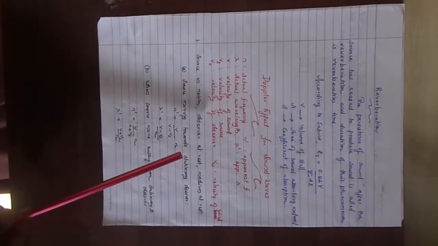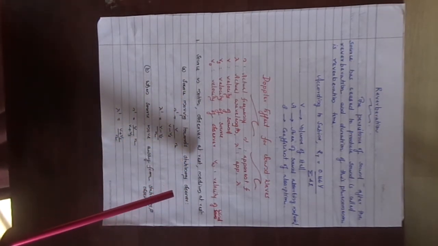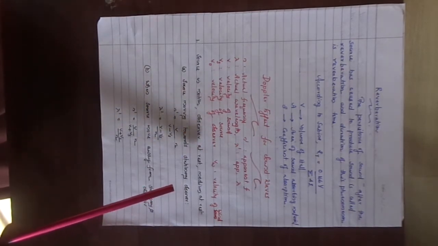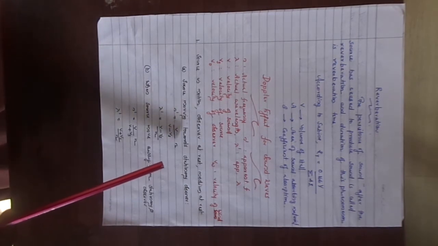The first one: the source in motion, observer at rest, and medium at rest. Here the source moving towards the observer will increase the frequency. It is a very, very important concept. So n dash, the apparent frequency, becomes V by V minus Vs into n. Here V is the velocity of the sound, Vs is the velocity of the source, and n the actual frequency. When the source moves away from the stationary observer, the formula becomes n dash is equal to V by V plus Vs into n. You must go through the apparent wavelength also for the cases.